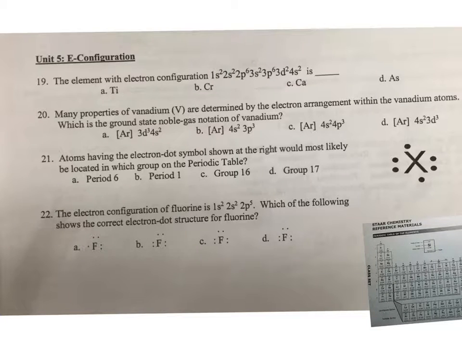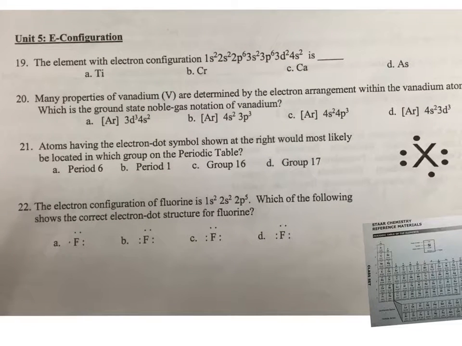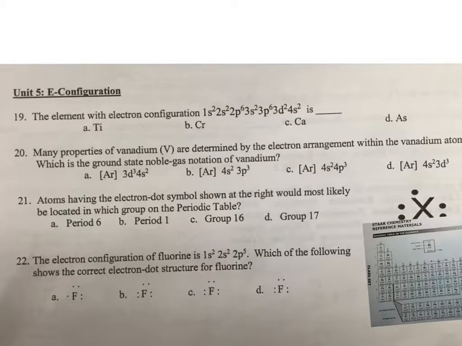Okay, so for Unit 5 and 6, this is the last little video. Unit 5 is about electron configuration. Remember, we learned about electron configuration, which is going to look like this. It's about knowing the different parts of your periodic table. You had orbital notation, which was the one with the arrows, and then you had your dot notation. Oh, we had noble gas as well. We'll go over that when we get to that question. But you had your dot notation where you actually look at what group number they're in.